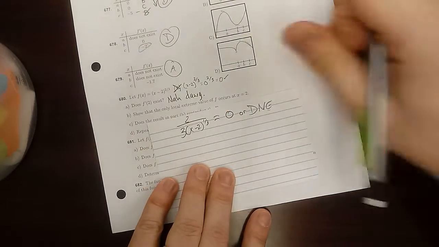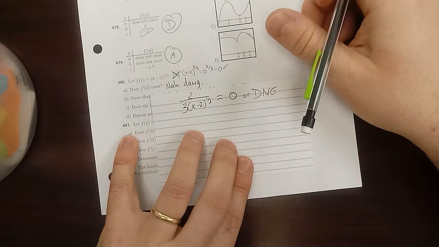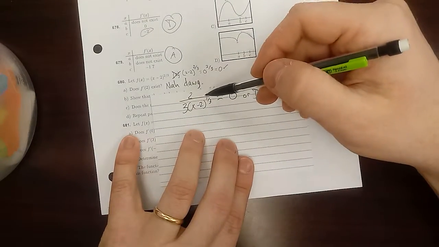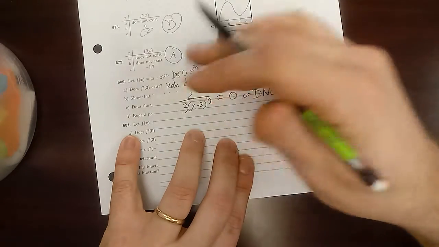Because if I can find when it's 0 or undefined, then we have a critical number that we can then test.